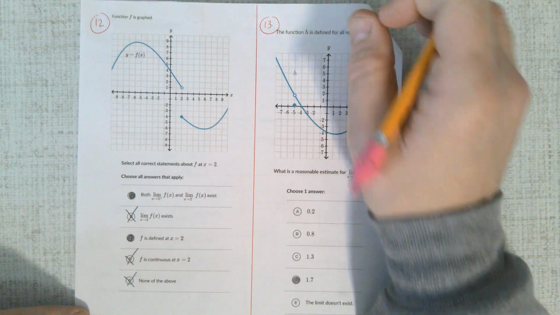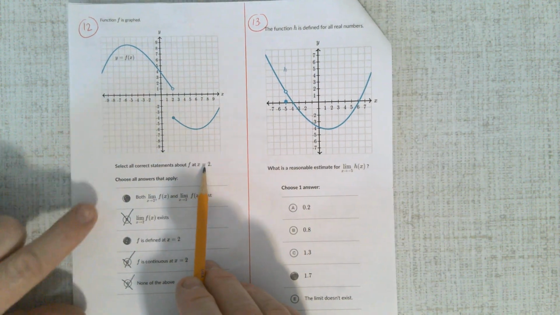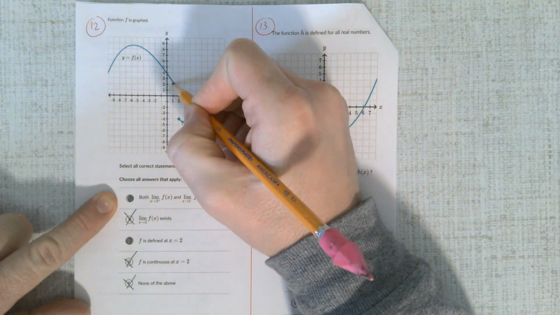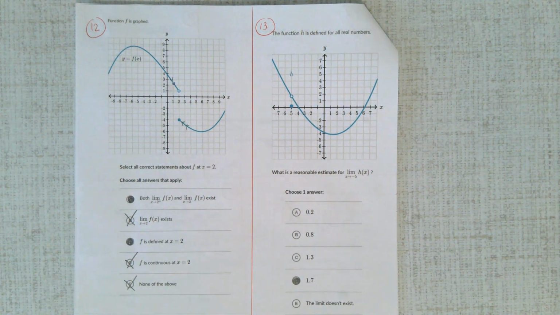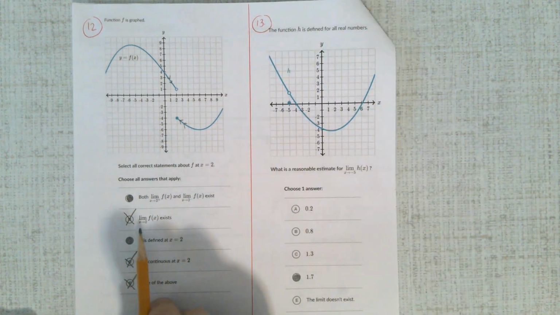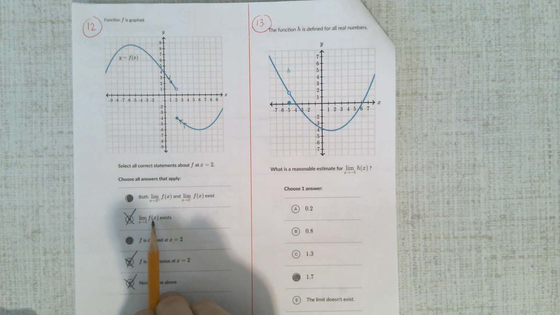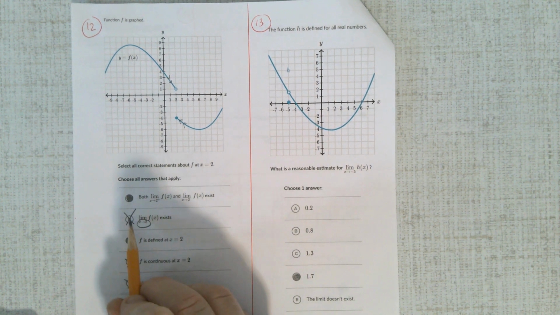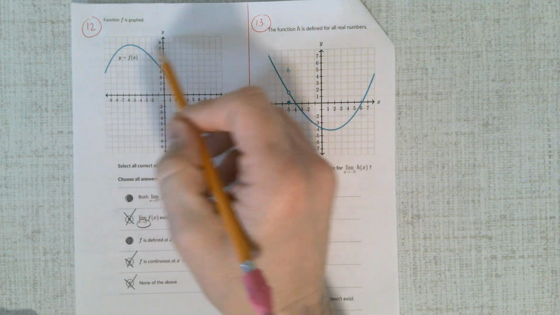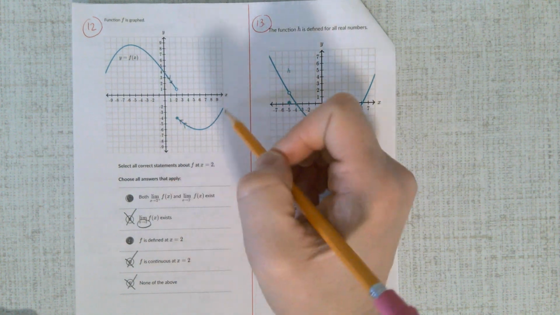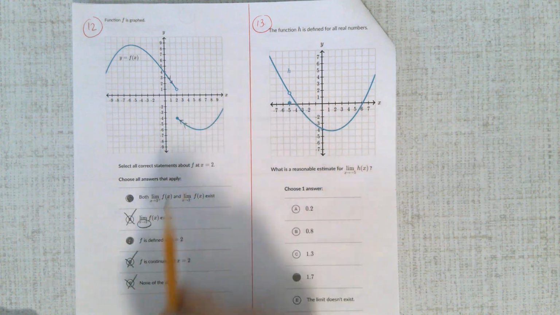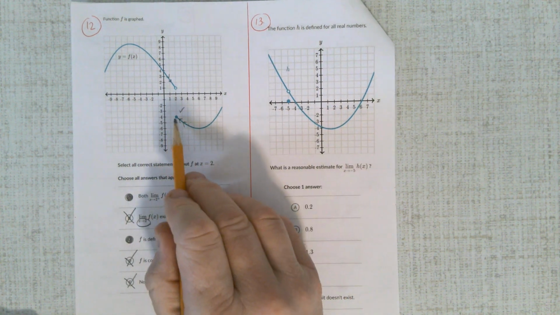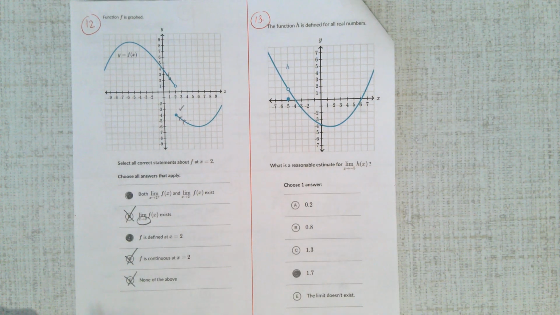Number 12, here's a function. What can we say about x is equal to 2? Will both limits exist? Sure. From the left side and the right side, you do see the limits. Number 2, does the limit exist for both of them together? Well, that's a no. There's a one-sided limit, there's another one-sided limit, left side, right side, but they don't come together, so that one's not true. It is defined there. I mean, right there I have a value of 2, but it's not continuous.